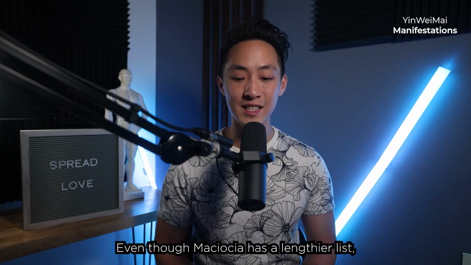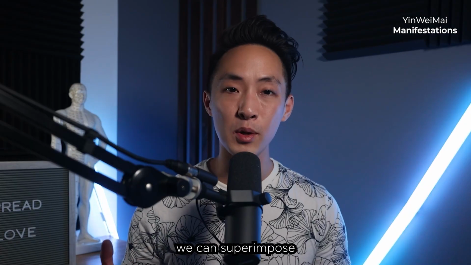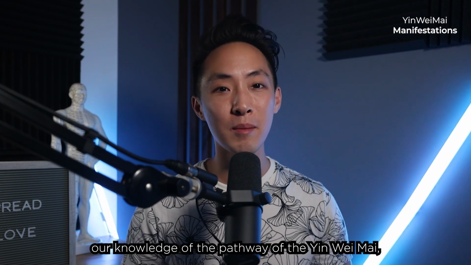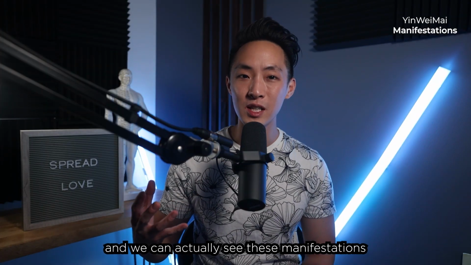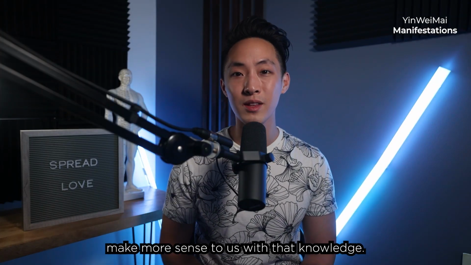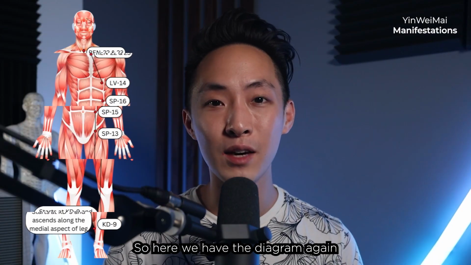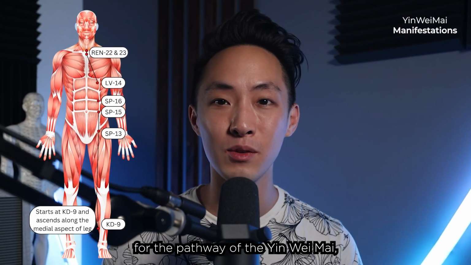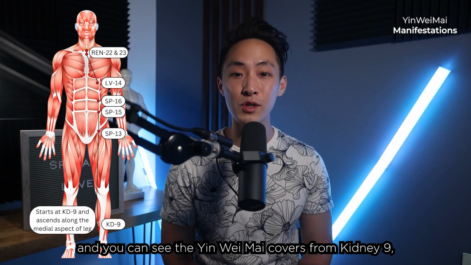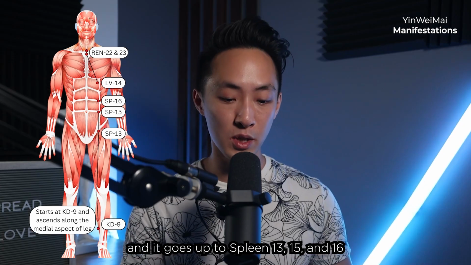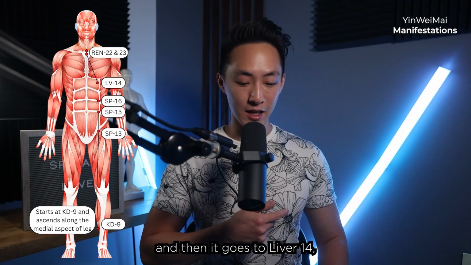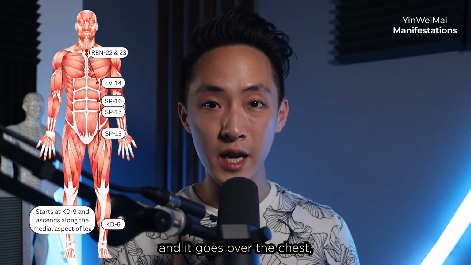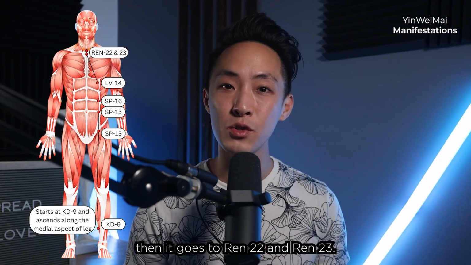All right, now back to Maciocia. Even though Maciocia has a lengthier list, we can superimpose our knowledge of the pathway of the Yin Wei Mai, and we can actually see these manifestations make more sense to us with that knowledge. So here we have the diagram again for the pathway of the Yin Wei Mai, and you can see the Yin Wei Mai covers from kidney 9 and it goes up to spleen 13, 15, and 16, and then it goes to liver 14, and it goes over the chest, then it goes to Ren 22 and Ren 23.